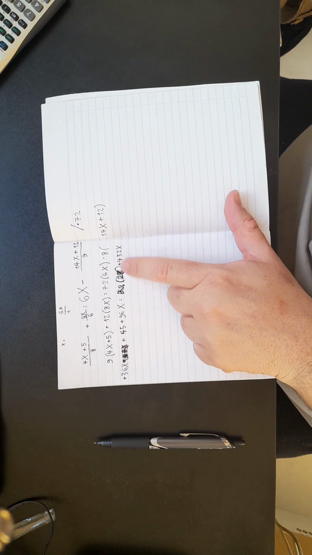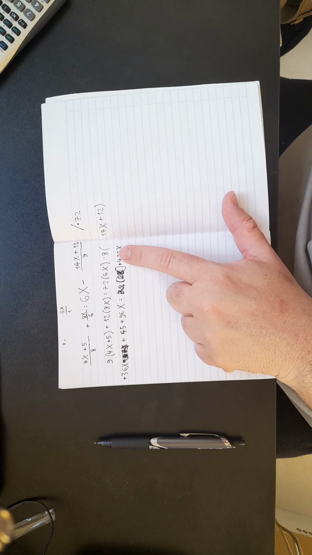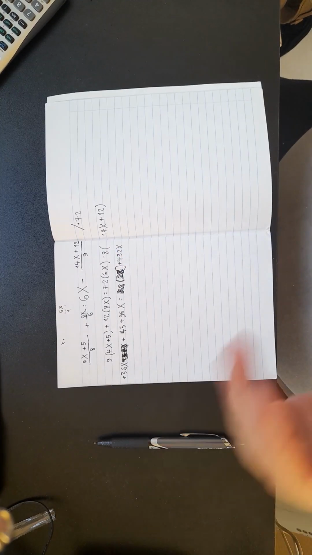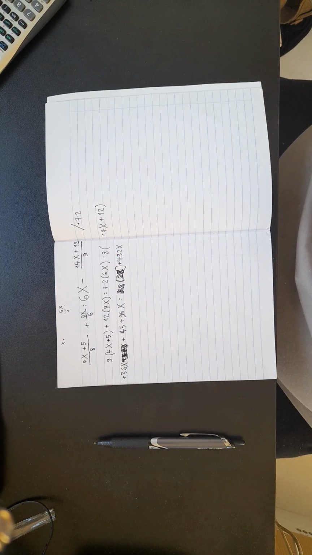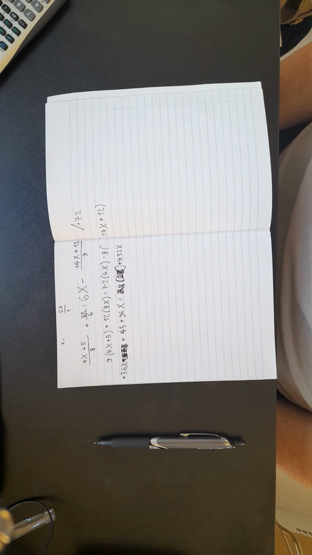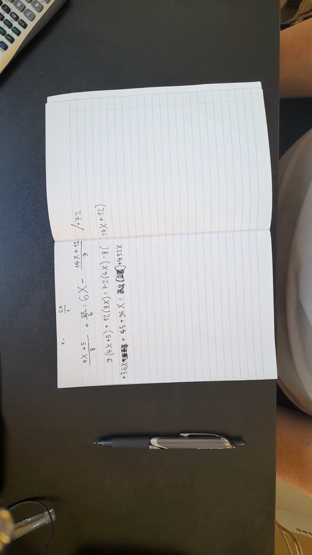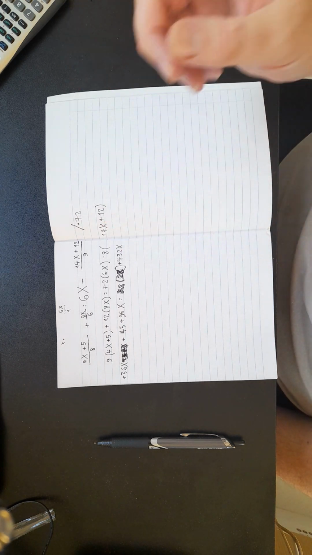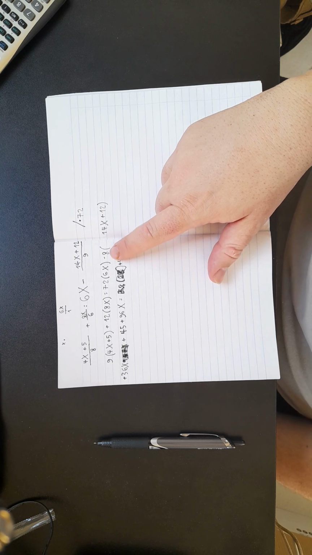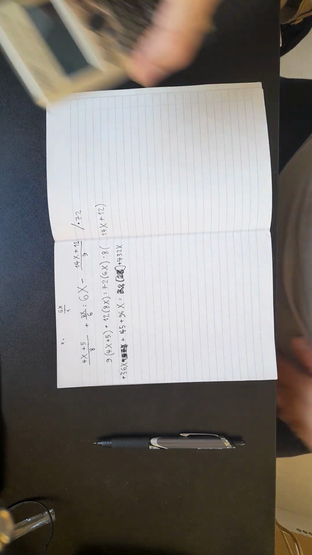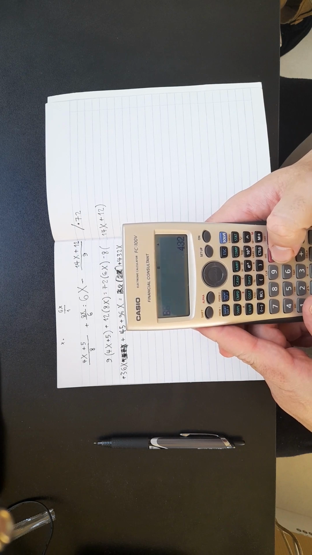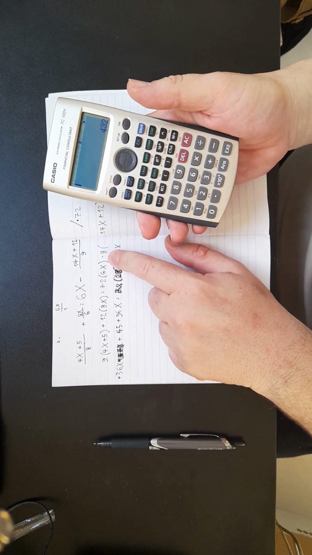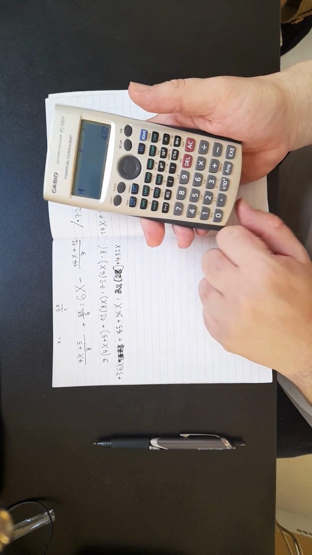Okay, and then we have -8 multiplied by 14x, and I think it's going to be negative 112 if I multiply negative 8 by 14x, but let's see. Remember, if you see the negative symbol, you have to write negative.